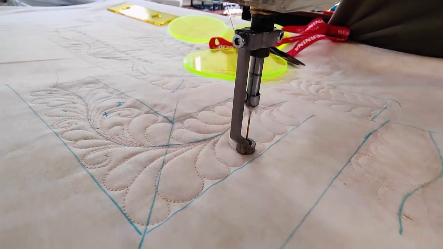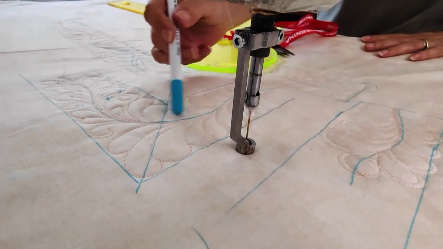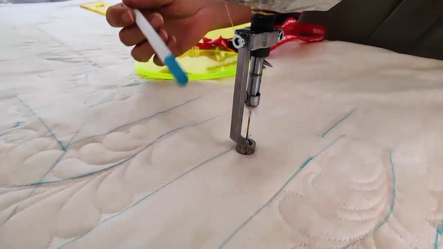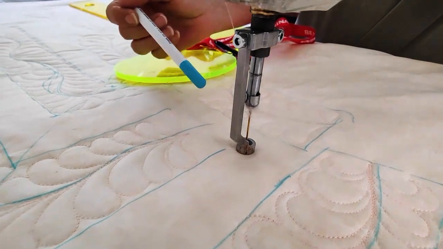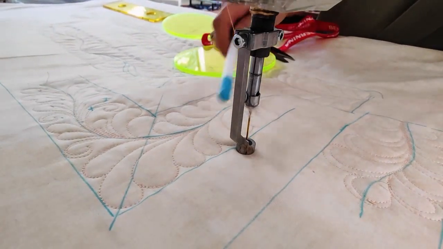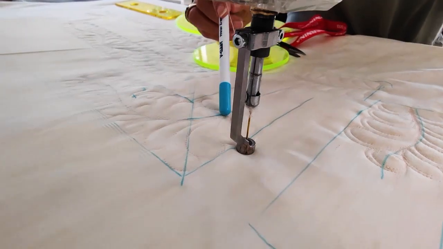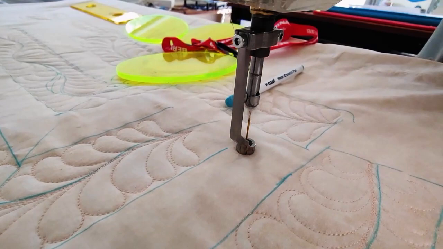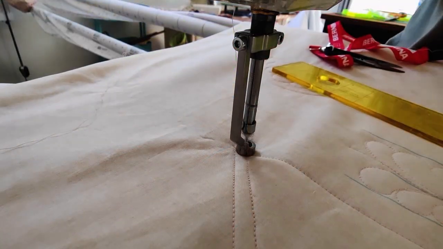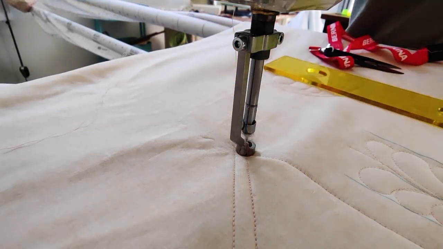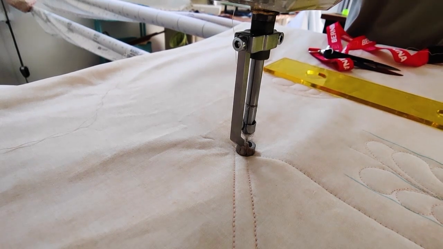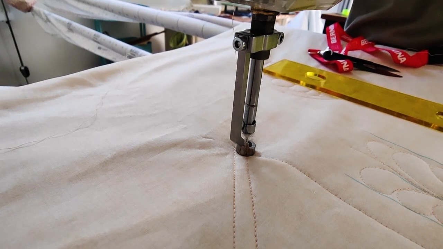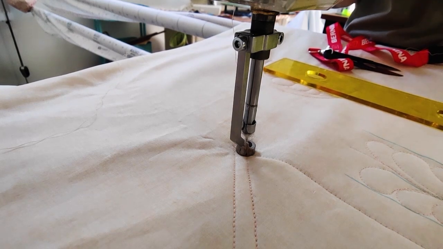So that's that one. And of course, when I come around here, you see, I started out traditional, backtracking, lost the plot and went into hump and bump feathers and turned the corner. Okay, so feathers are quite wonderful in that we can make them fit all sorts of shapes.